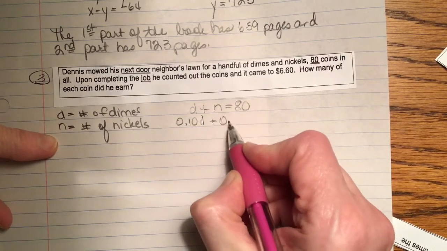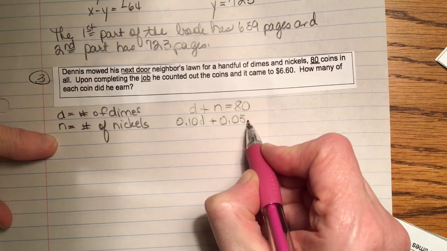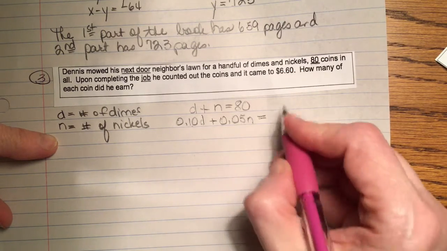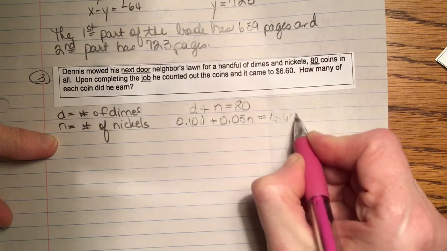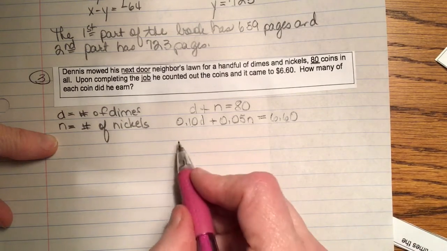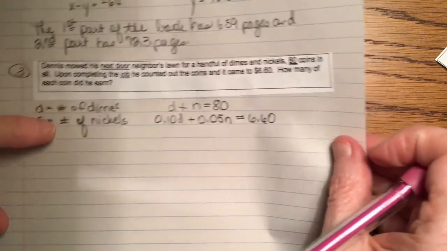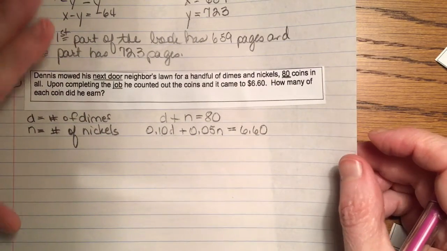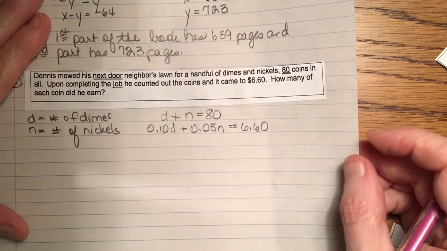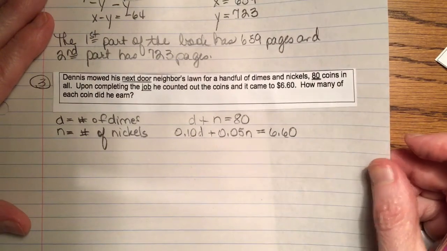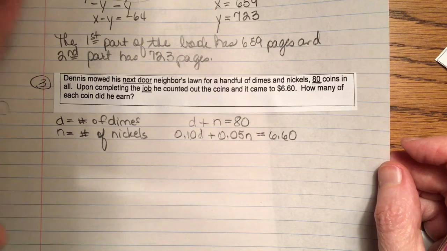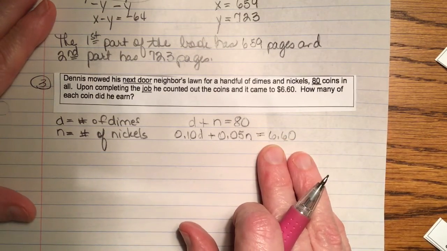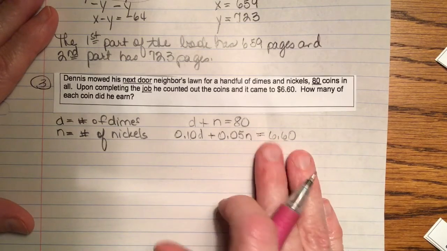And then a nickel is going to be 0.05 times my number of nickels. And when I add that money plus this money, I will get $6.60. Now, when you plug that into your systems program, all of these can be done by substitution or elimination. You can use any method you want to, and especially on the ACT, you want to use the method that's faster for you. This one could easily be set up with elimination. You'd have to deal with decimals, but substitution will also work.